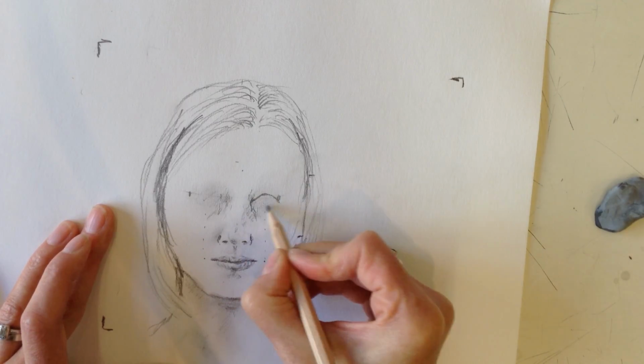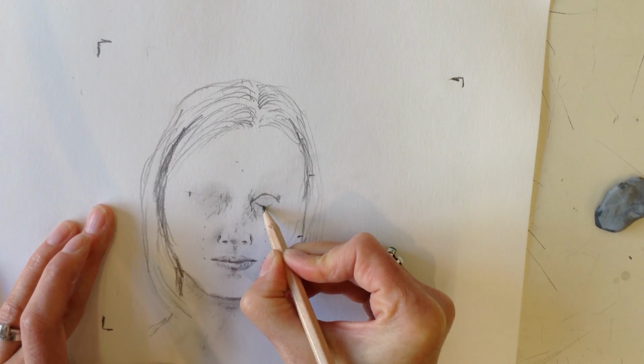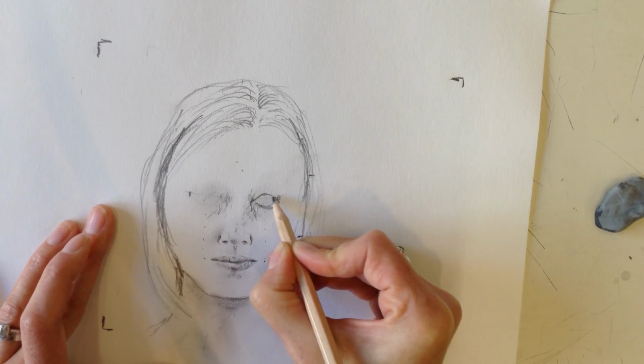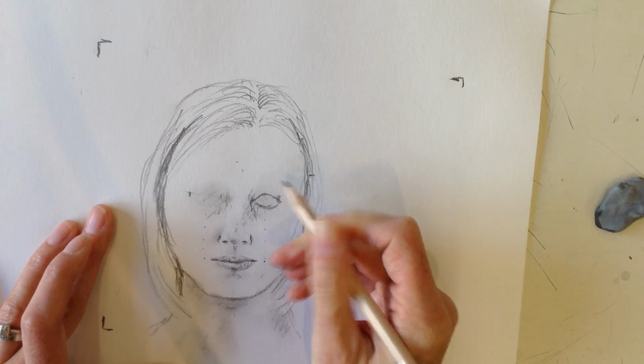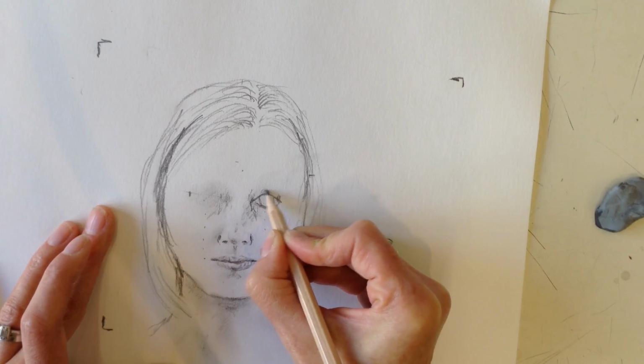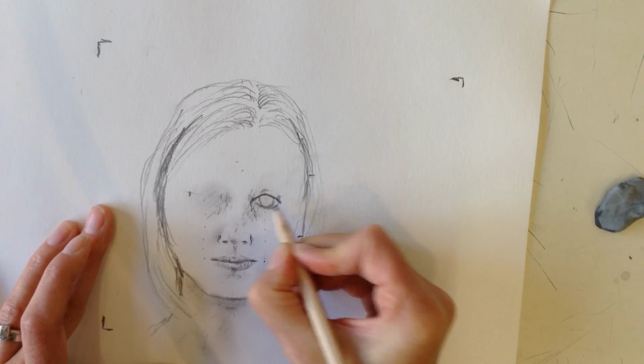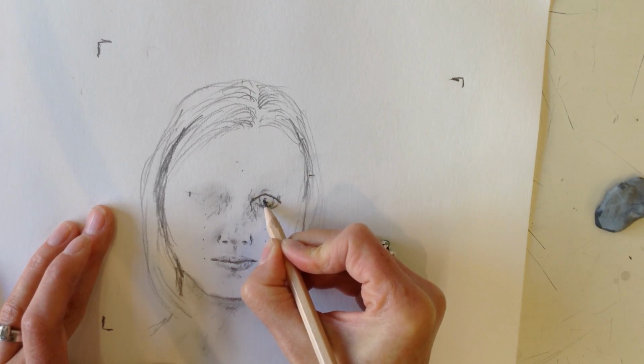So my eyes rest approximately on that line, and then they come. Okay, and here's my iris. And if you press harder to imply those lashes, get your pupil.